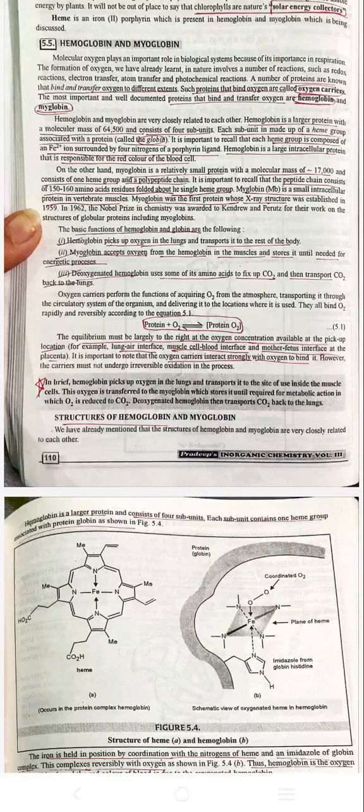It is important to recall that the peptide chain consists of 150 to 160 amino acid residues folded about the single heme group. Myoglobin is a small intracellular protein in vertebrate muscles. Myoglobin was the first protein whose X-ray structure was established, in 1959. In 1962, the Nobel Prize in Chemistry was awarded to Kendrew for his work on the structure of globular proteins, including myoglobin.